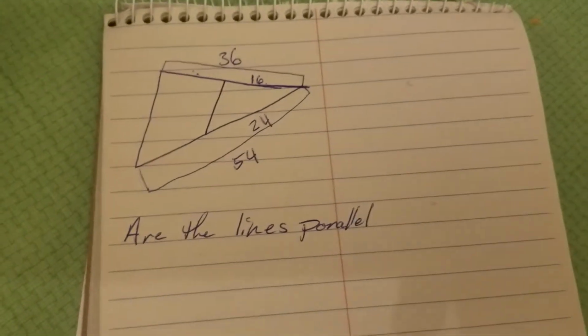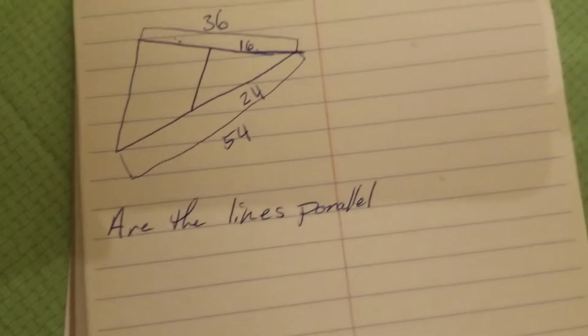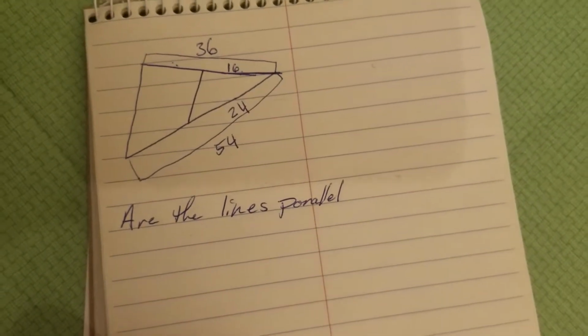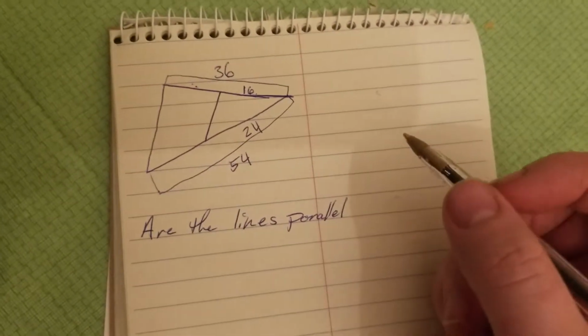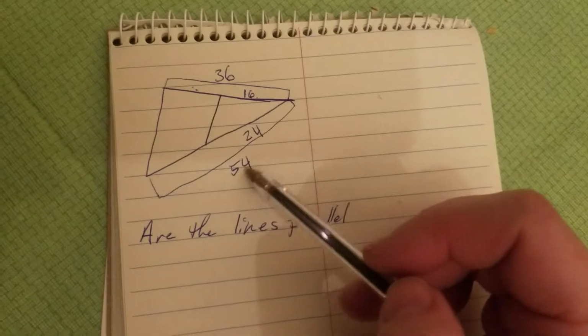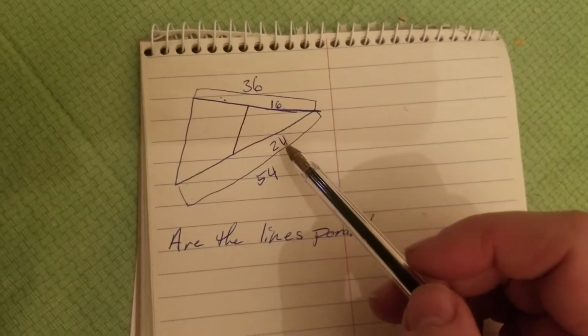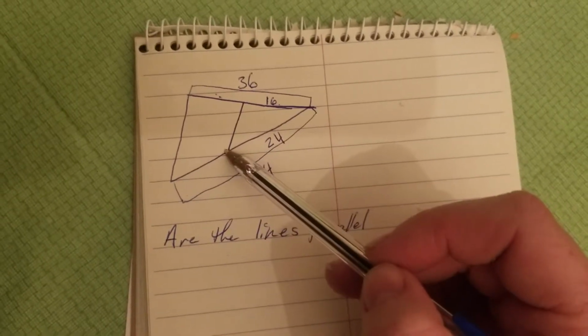All right, so I'm going to attempt to explain real quick if these lines are parallel. It's going to be a little bit complicated because I'm trying to hold my phone, but we're going to see how this works. Now, I've drawn a triangle here and I am looking to see if this side and this side are parallel.